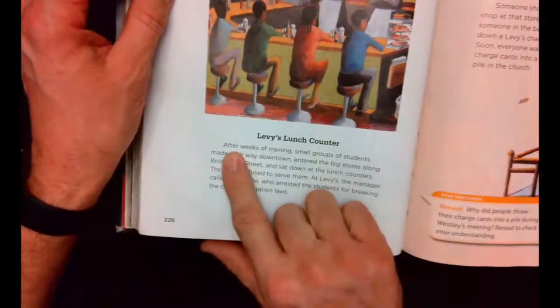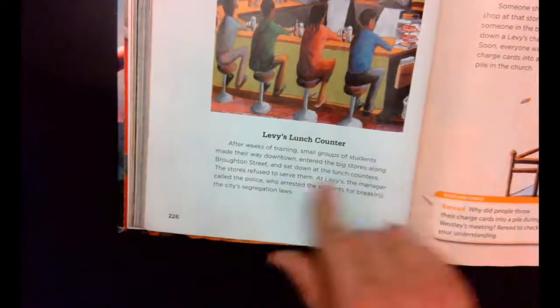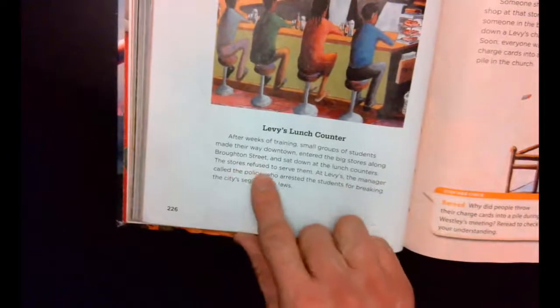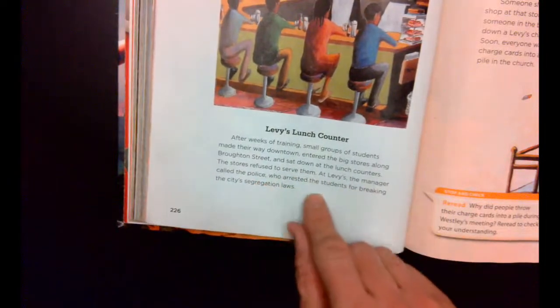Levy's Lunch Counter. After weeks of training, small groups of students made their way downtown, entering the big store along Broughton Street, and sat down at the lunch counter. The store refused to serve them. At Levy's, the manager called the police, who arrested the students for breaking the city's segregation law.